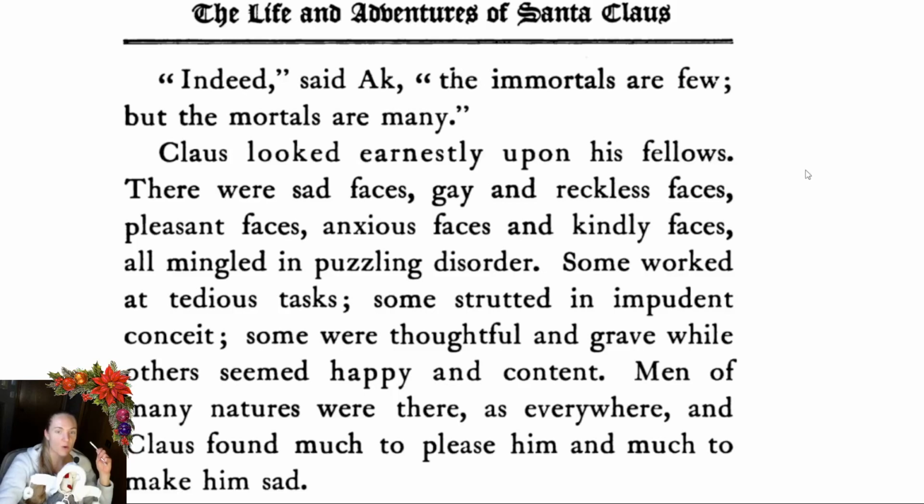"Indeed," said Ak, "the immortals are few, but the mortals are many." Claus looked earnestly upon his fellows. There were sad faces, gay and reckless faces, pleasant faces, anxious faces, and kindly faces, all mingled in puzzling disorder. Some worked at tedious tasks, some strutted in impudent conceit. Some were thoughtful and grave, while others seemed happy and content. Men of many natures were there, as everywhere, and Claus found much to please him, and much to make him sad.